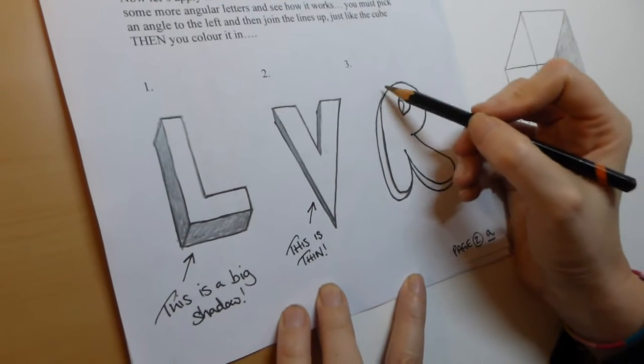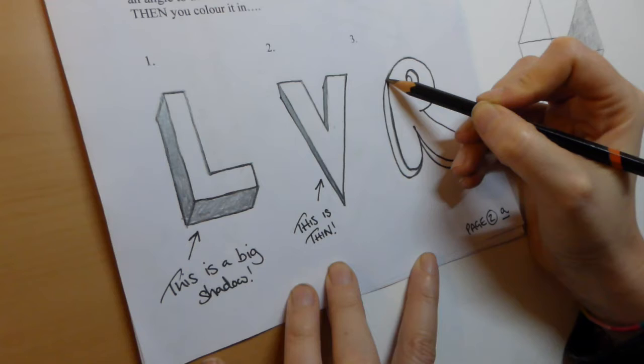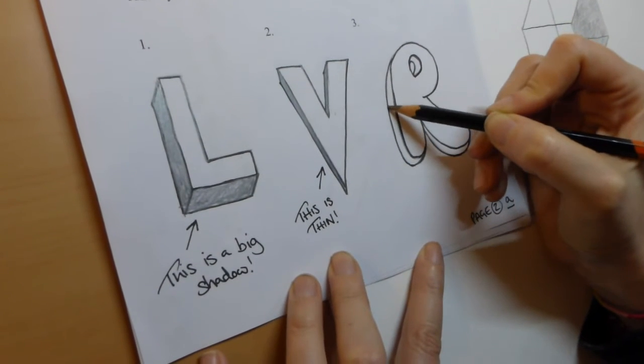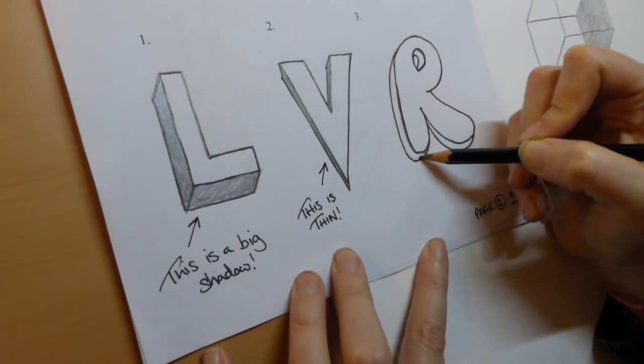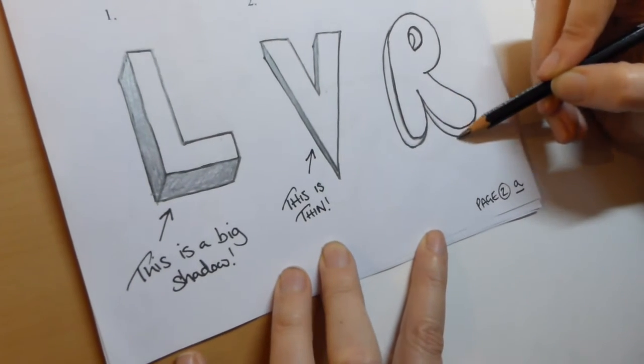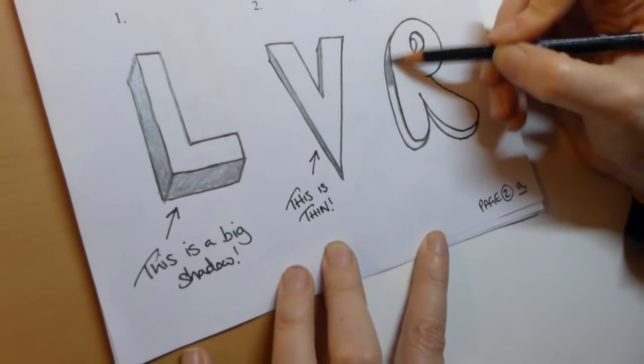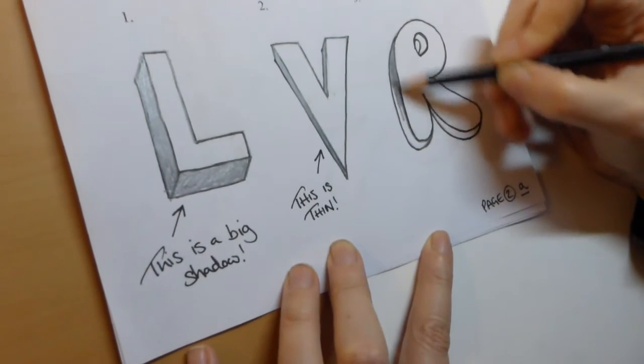So you can see here what we're going to do is on the R, you're going to roughly, just as a curve, bring that angle round like that. And then you're going to bring it under the R. And then you're going to create the same thing under here like this. And this is when it gets really, really cool with bubbly writing. So you're just going to colour that in quickly.